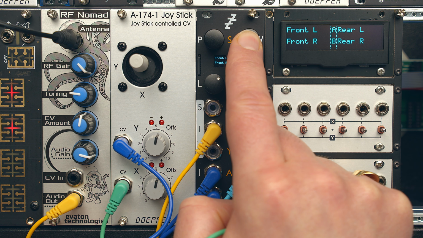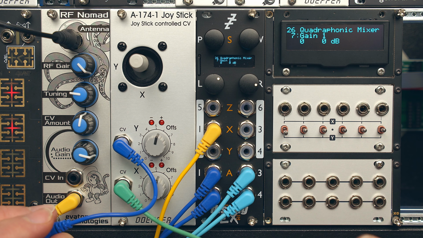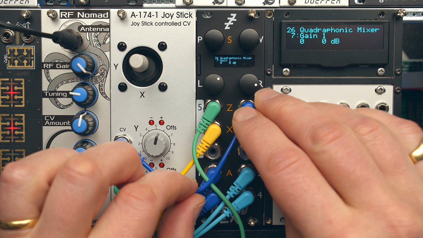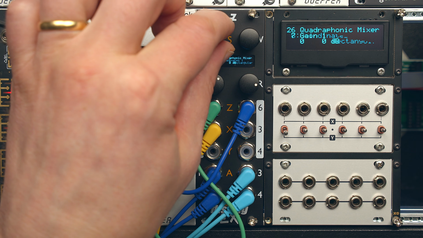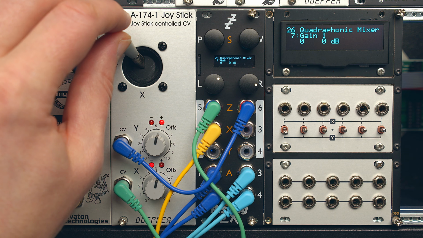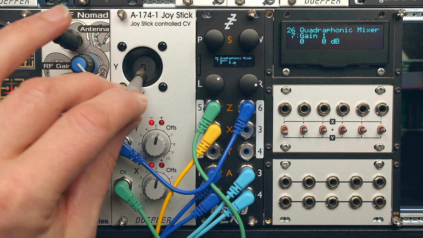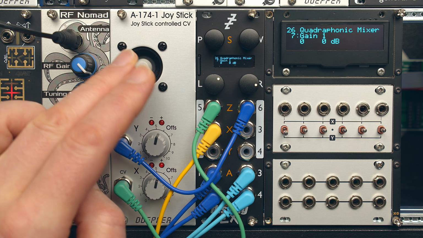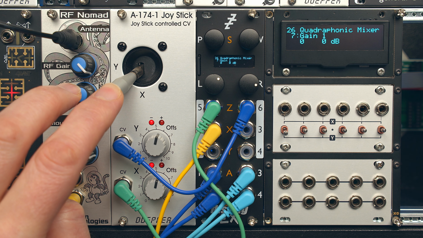I think I mentioned that earlier. So we'll plug X into there, and then we'll plug the Y into here. And we're definitely on rectangular. Yes, so now if I move the joystick around, you should hear it doing its thing. So that should be front left, front right, rear left.